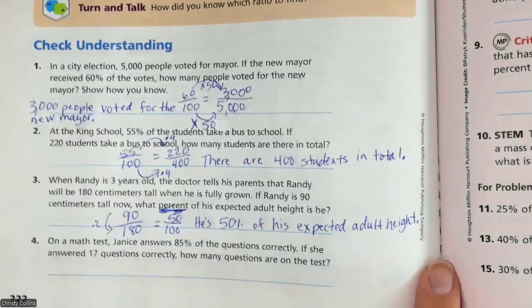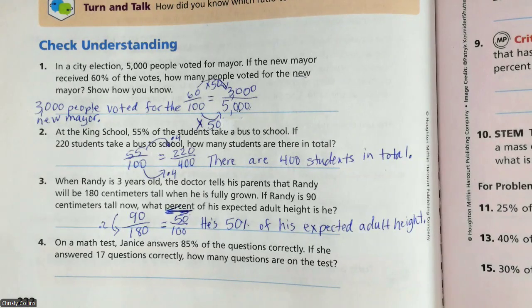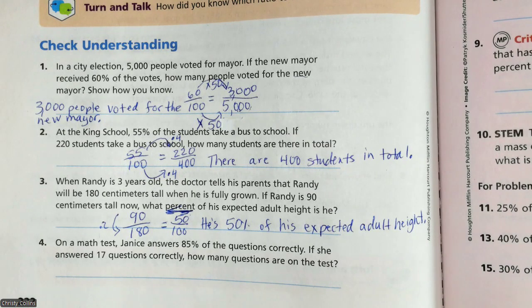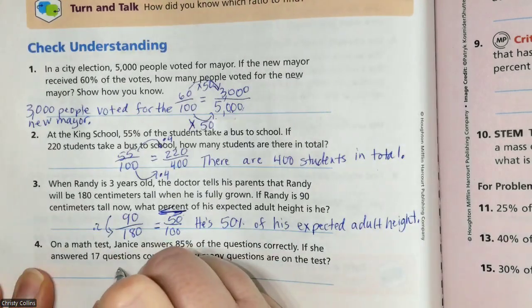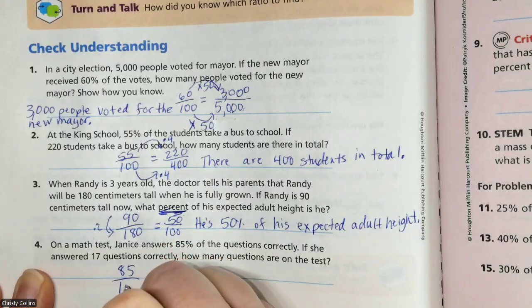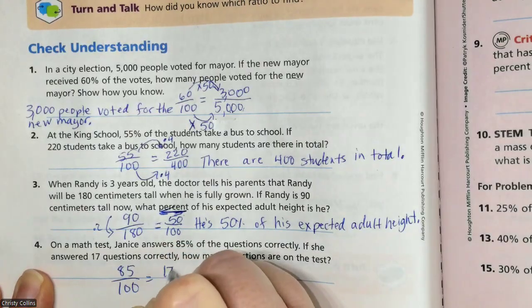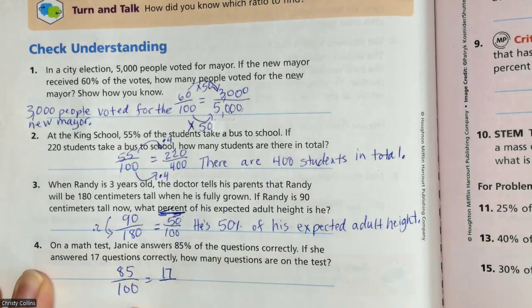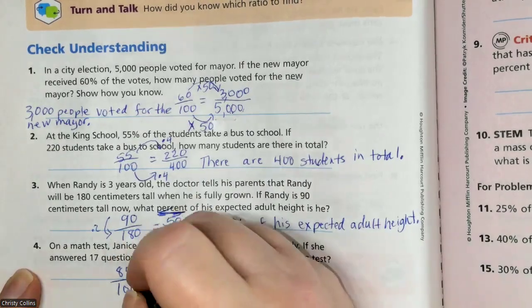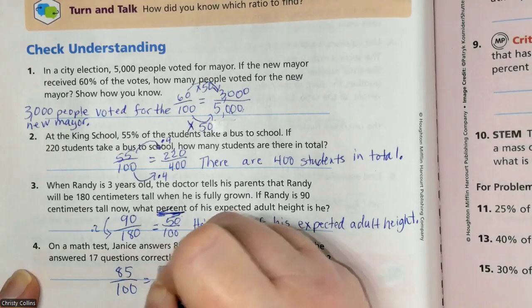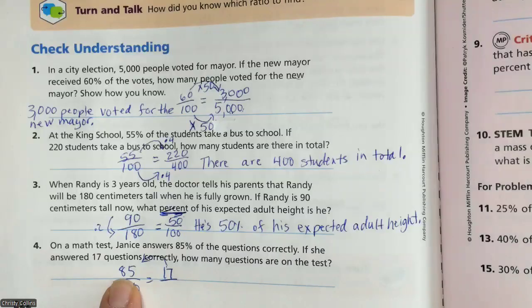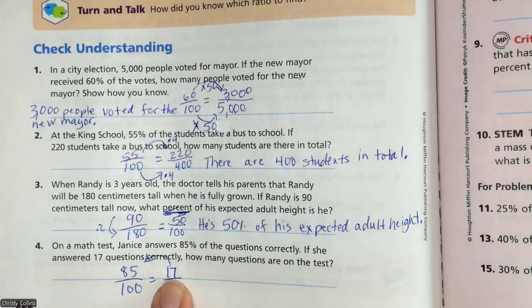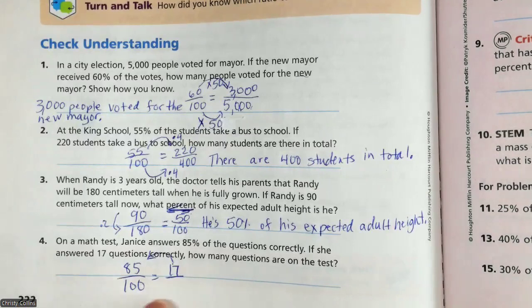Number 4. On a math test, Janice answers 85% of the questions correctly. If she answered 17 questions correctly, how many questions are on the test? So 85% was her score. And she got 17 correct there. Okay. So we want to look at the relationship between 85 and 17. I kind of think of it this way. I'm thinking, well, 17 times what will give me 85? I'm rounding that up to, let's try 5 or 6 here. So I'm just going to do a little guess and check.